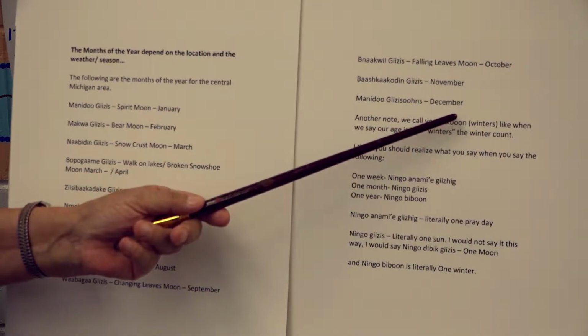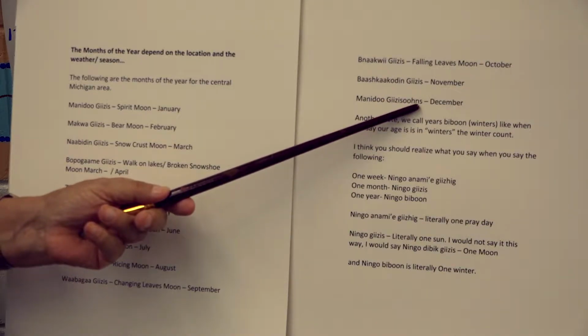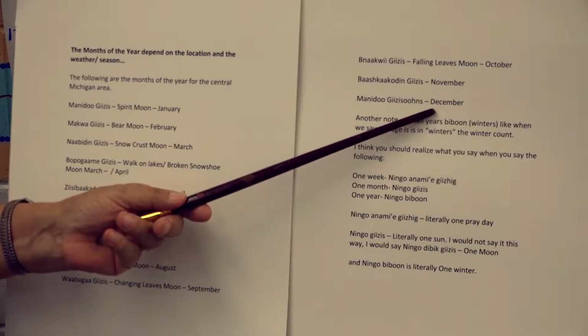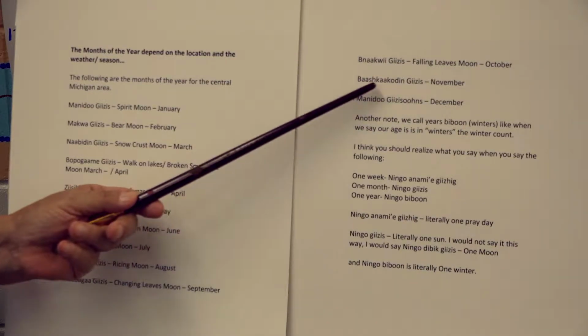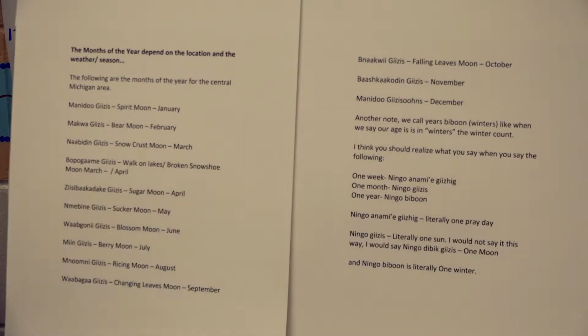And then in December, we have Minidogi Sons. So that means small spirit or little spirit moon. So, and that's when our little spirits are starting to come around and tell us that, hey, winter is here. You know, we're going to get bigger. So they start off small.